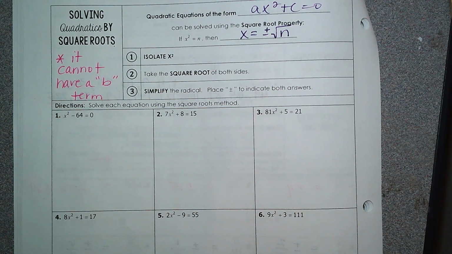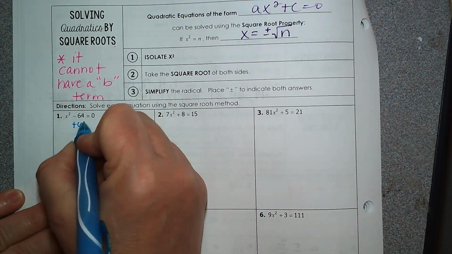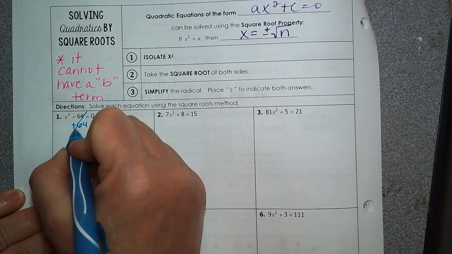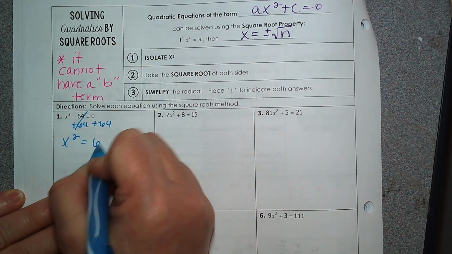For number 1, we've got to get x squared by itself. How do I do that? Move that 64 over to the right by, yes, adding it. We need to add 64 to both sides. So x squared equals 64.